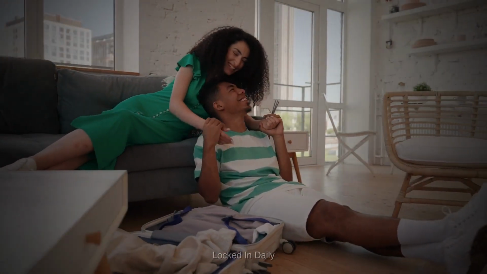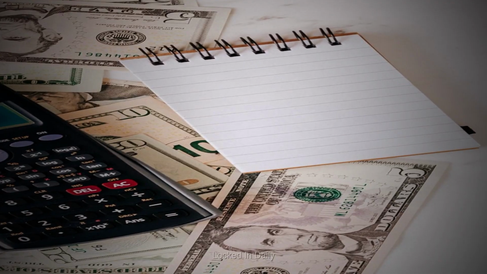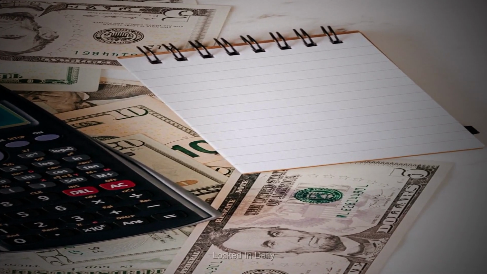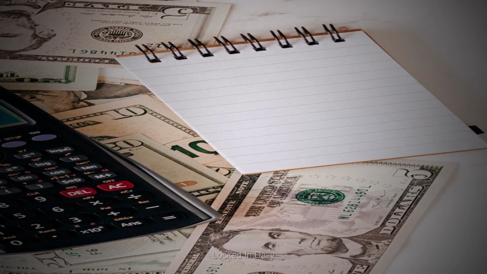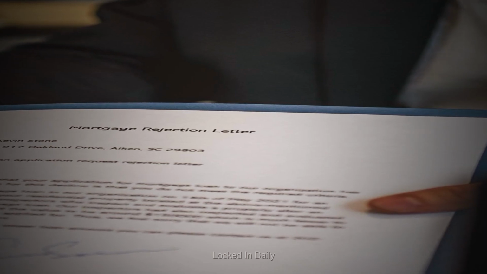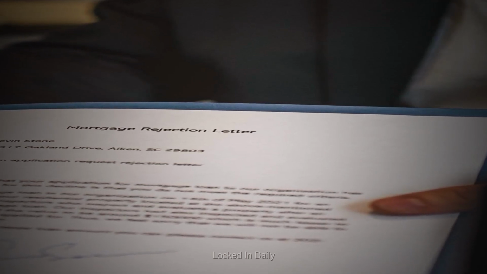Here's your roadmap. We're covering what DSCR means and why it exists, how lenders calculate it, the exact loan requirements you'll face, how to find DSCR-eligible properties, a real deal breakdown, the mistakes that kill approvals, and how to get started this week. Let's get into it.